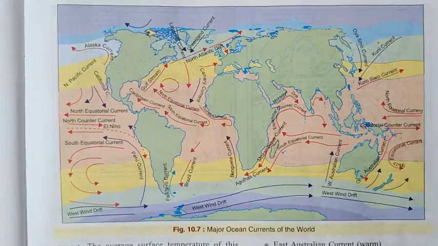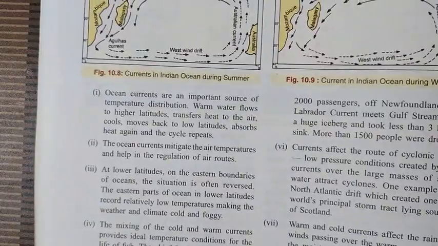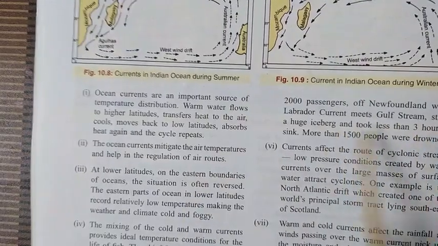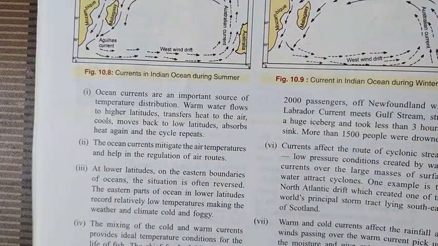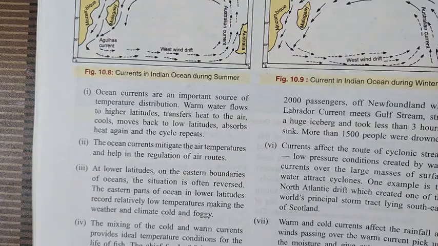Now let's move to some effects of the ocean currents. So one by one, let's start here. First of all, as I told you, ocean currents are an important source of temperature distribution. As I have shown you, the warm current moves to the polar region, and from the polar region the cold current moves to the equatorial region. So this is how the cold water and warm water meet together, and they distribute the heat in the whole ocean basin.